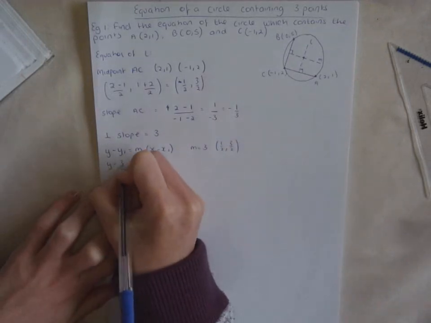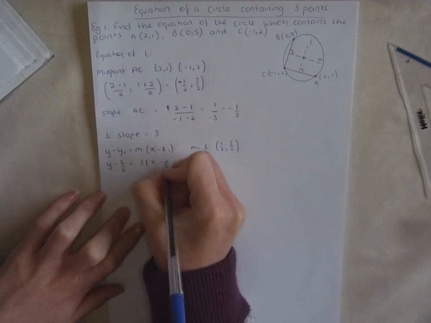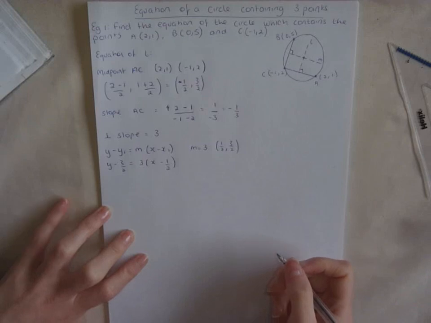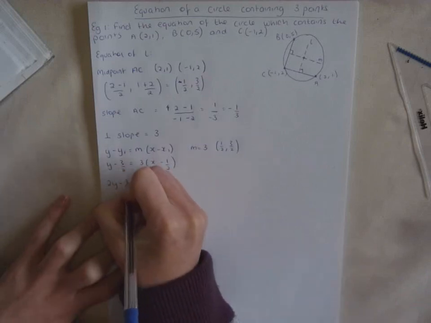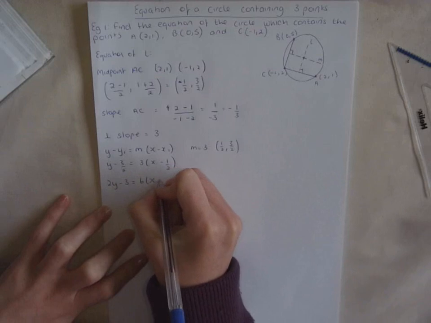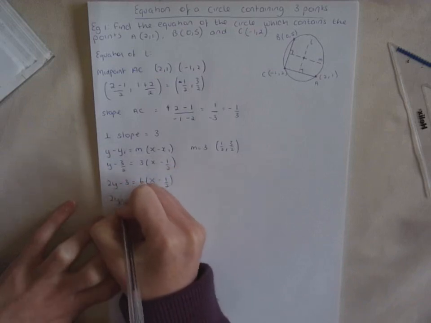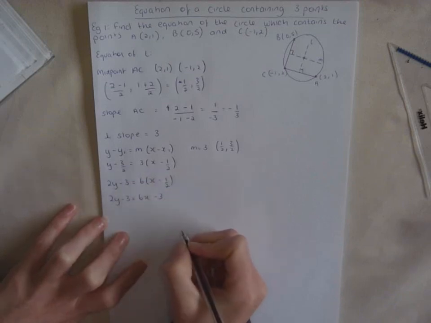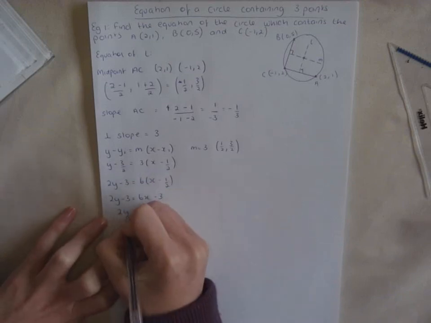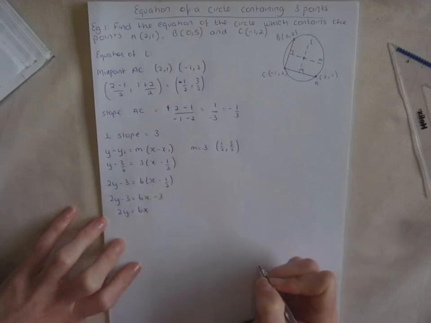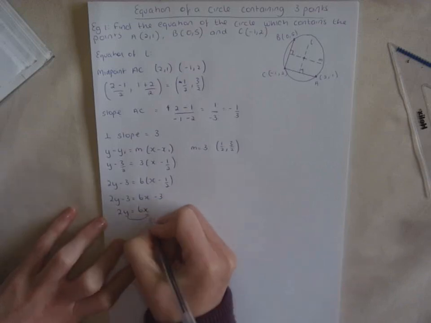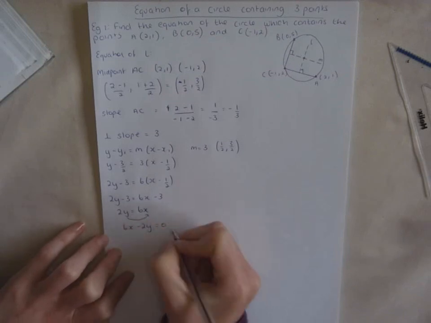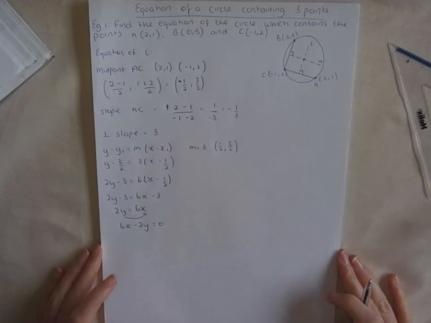So y minus y1 equals m(x minus x1). I'm just going to multiply everything by 2, and that's going to get rid of my fractions. So 2y minus 3 equals 6 bracket x minus a half. 2y minus 3 equals 6x and then minus 3. Okay, so I get 2y equals 6x, and you can just bring that over so that it's xy equals number. Okay, so that's the equation of L.